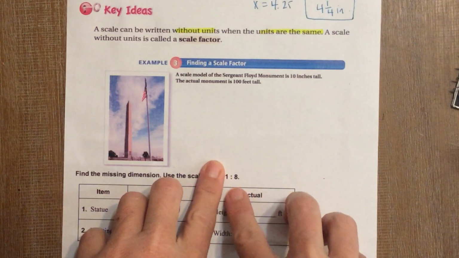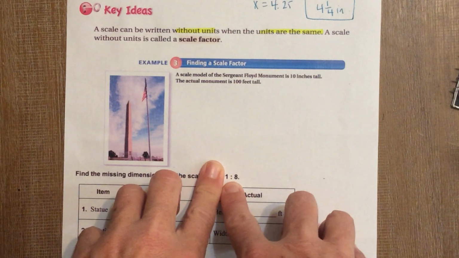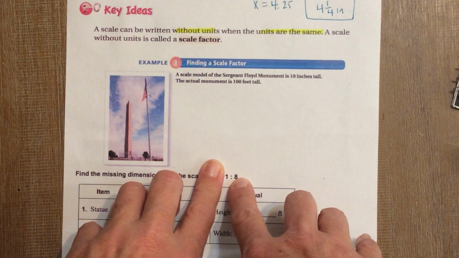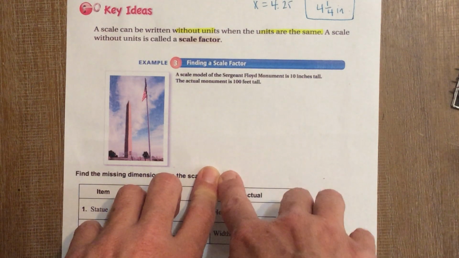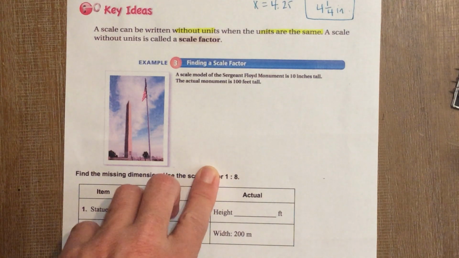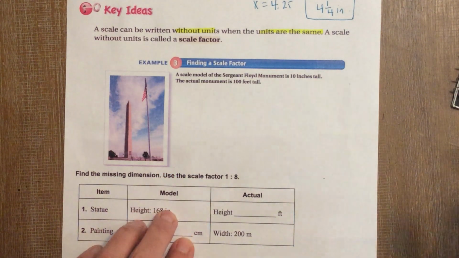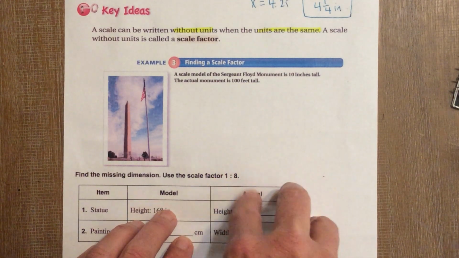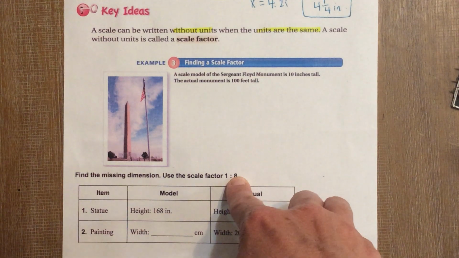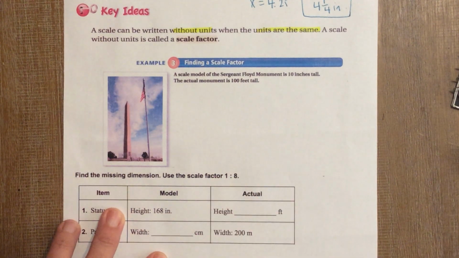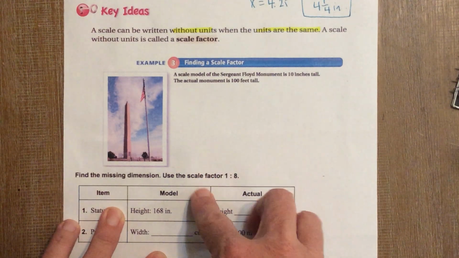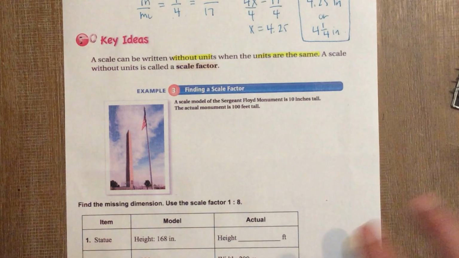Okay, so you'll see in a minute things look like this. Like that's a scale factor. And this just means that if your model is 1 inch, your actual thing is 8 inches. So your actual thing is 8 times the size of your model. It doesn't matter if you're talking about inches or feet or centimeters. It just means that because your scale factor is 1 to 8, your actual thing, whatever it might be, is 8 times the size. So if the scale factor was 1 to 10, then it would be 10 times the size, okay? So that's the idea of scale factor.